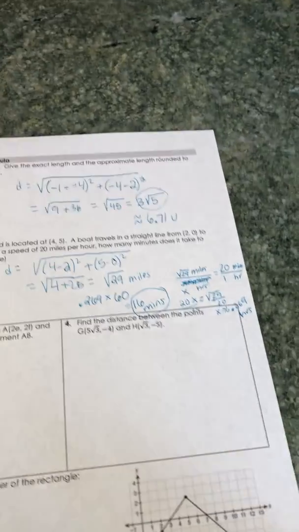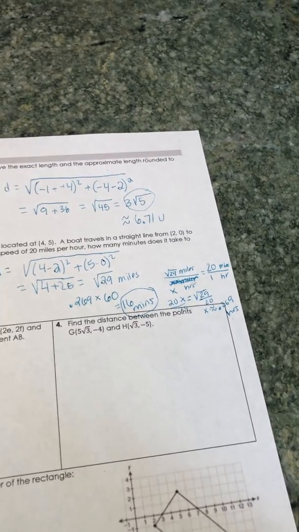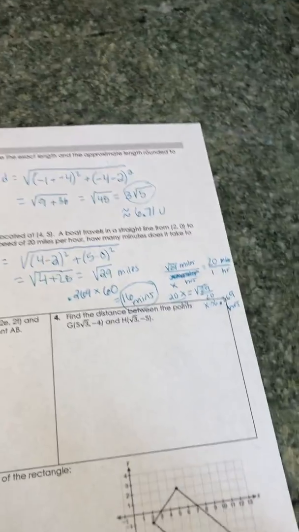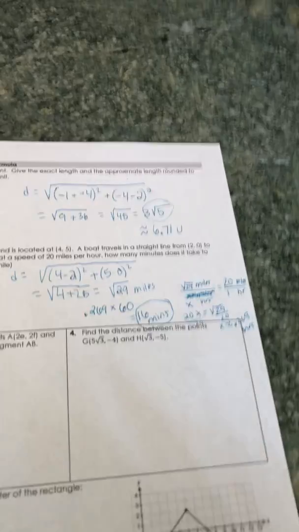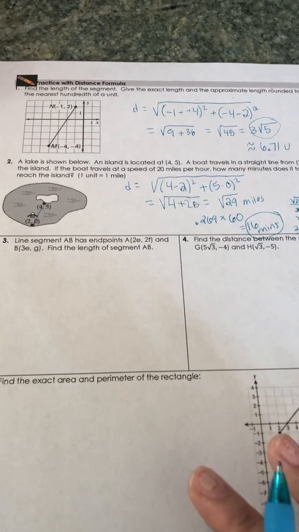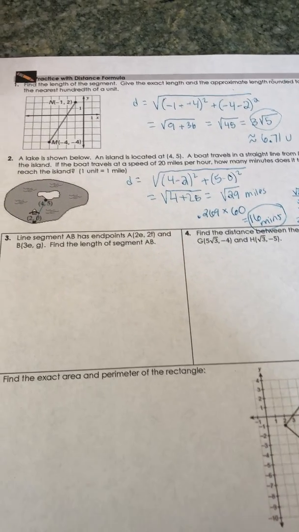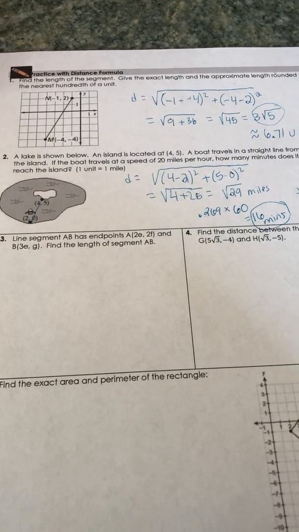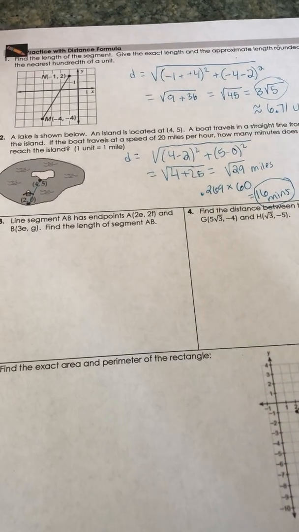So this one got to be a bit more complicated because after using the distance formula, we had to do a conversion using the speed of that boat. So let's try a few more, same idea. The next one says we have a line segment. Now this looks complicated because there's not really many numbers or variables, but you again approach it the same way.